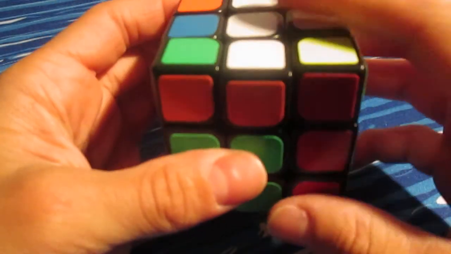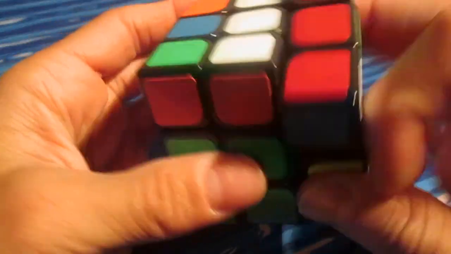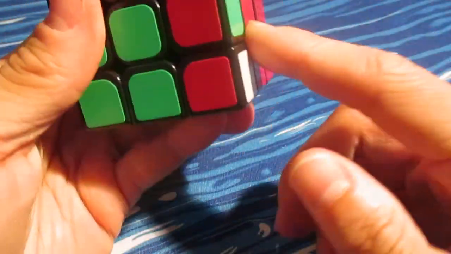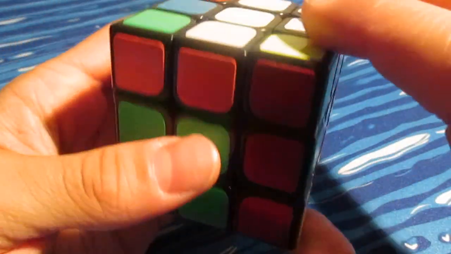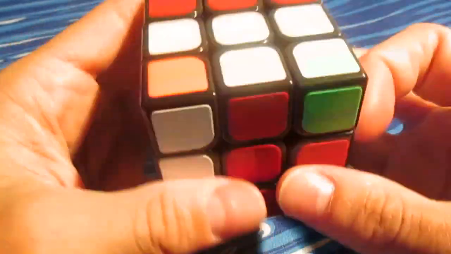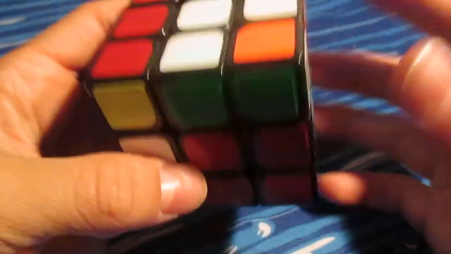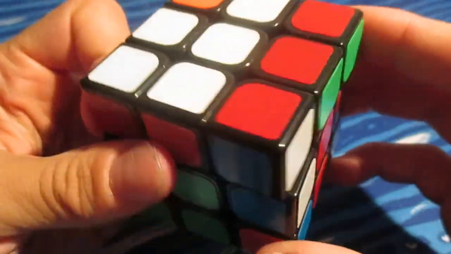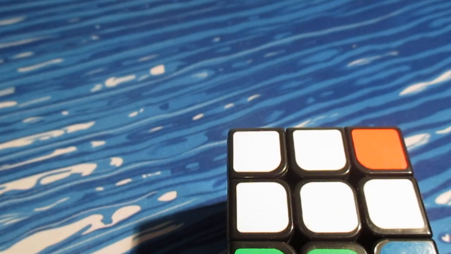So I'll just do it diagonally in a way that the misoriented edge goes here, and I'll just have to insert it normally.